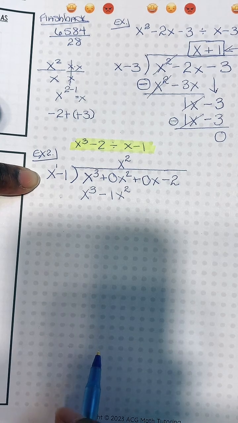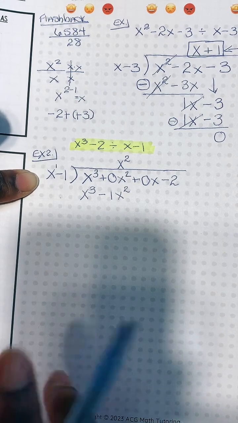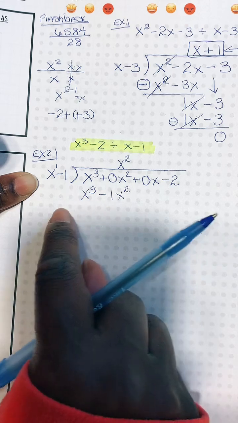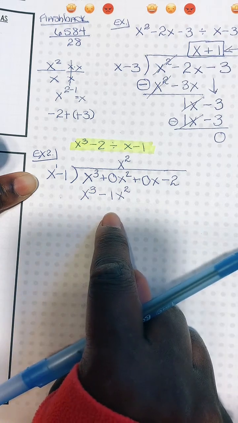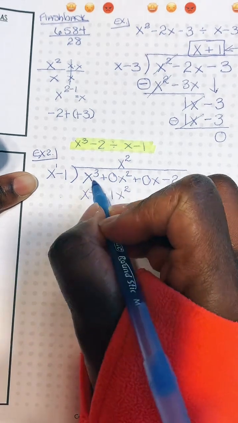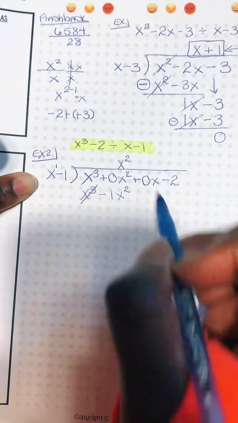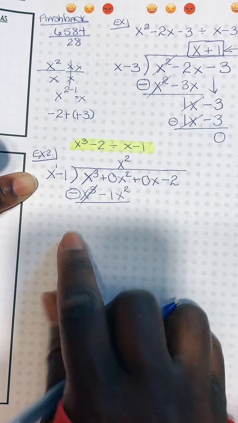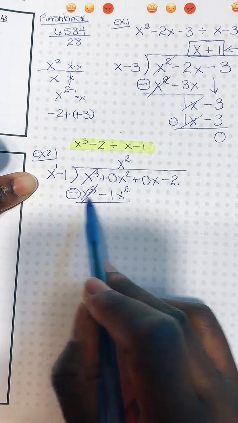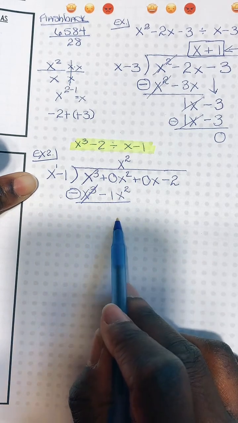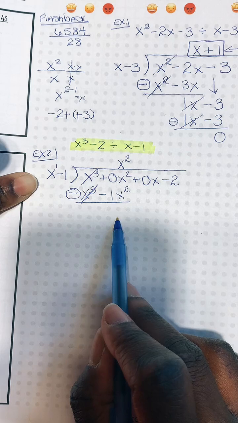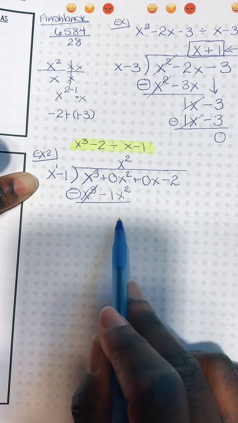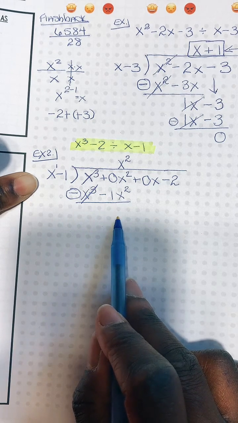All right. So I know synthetic division is my favorite, but a lot of teachers are still teaching long division. So I want to get people exposed to this, okay? So x cubed cancels out because we are subtracting. So now we have 0 minus a negative 1. What would I get for a result? Okay, 0 minus a negative 1. What would I get for a result for my x squares?